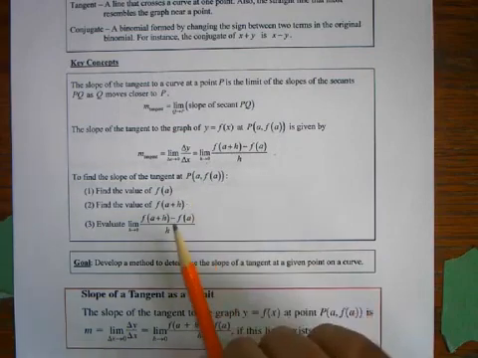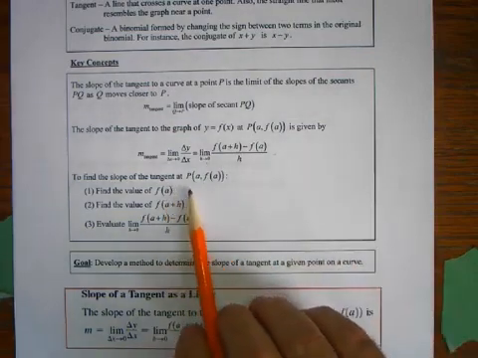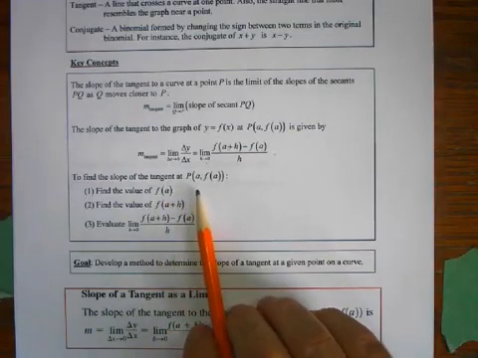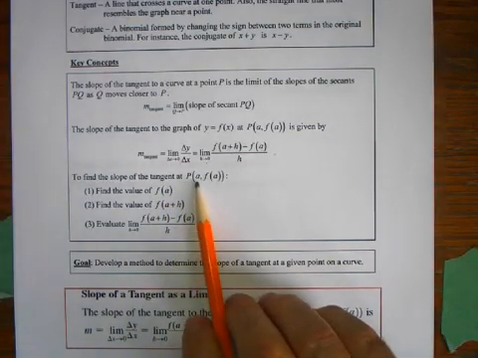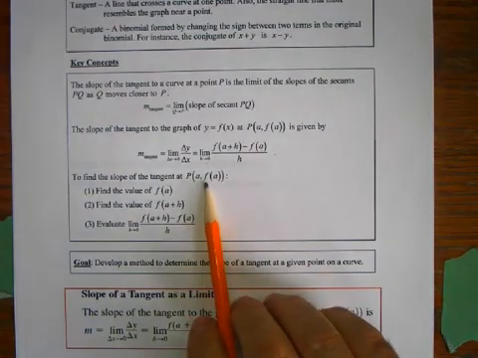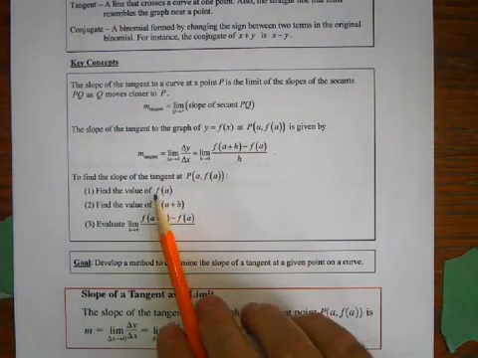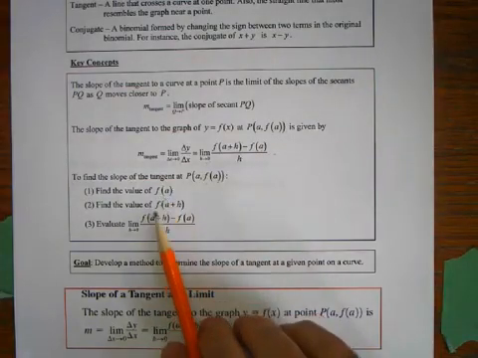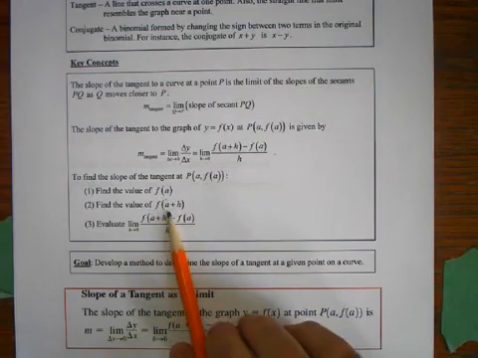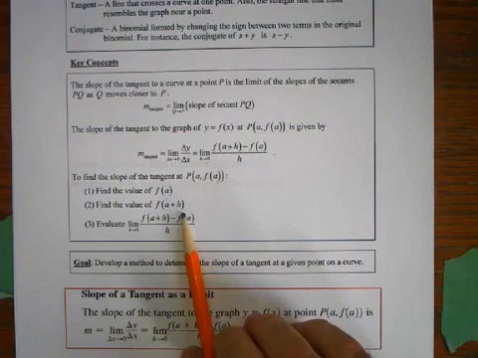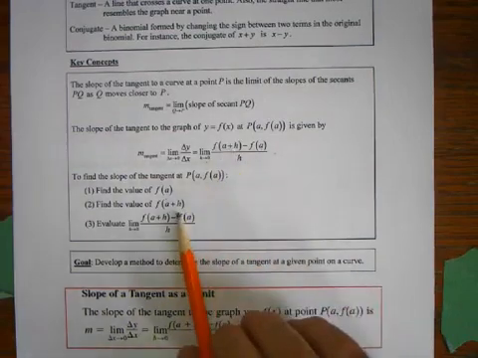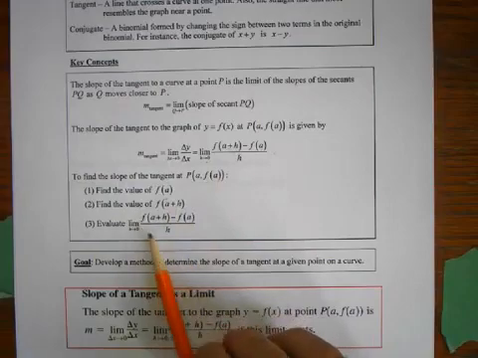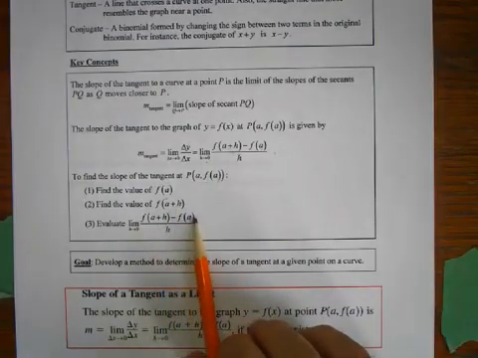This is a nice little model here, a process. In order to find the slope of the tangent at point P, that has x coordinate a, and the y coordinate would be f of a, the first thing we do is find the value of f of a. It might not be a number, it might be an expression with a variable, and that's fine. Then we do the same thing with f of a plus h. That's your y coordinate of your Q value. And then we plug these two values into this formula here, f of a plus h minus f of a.